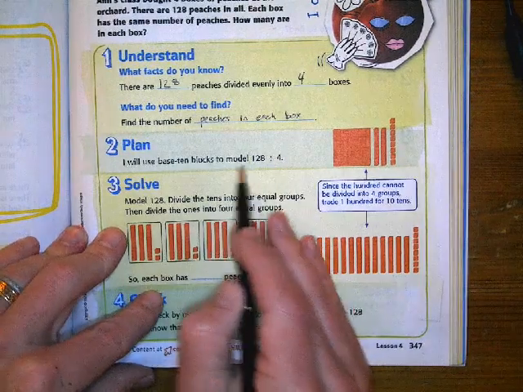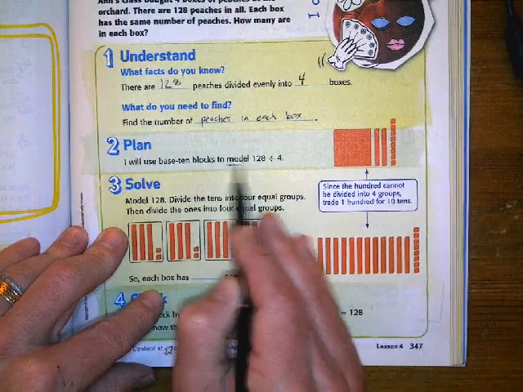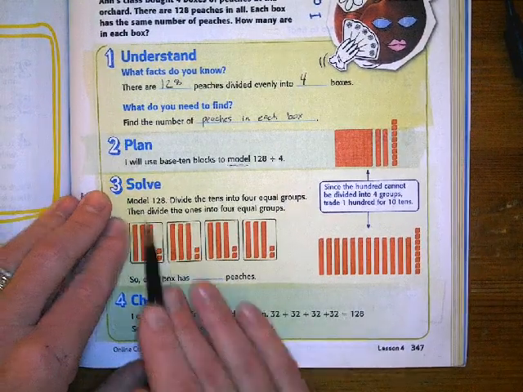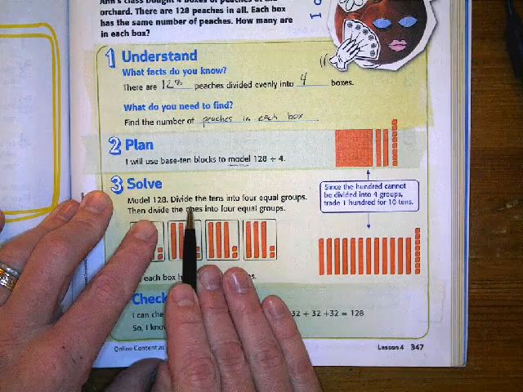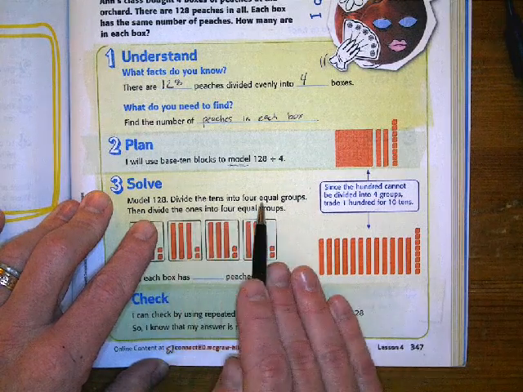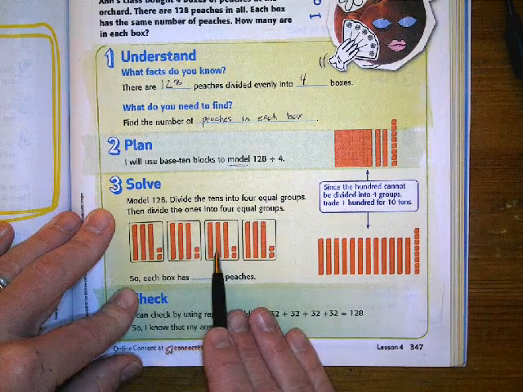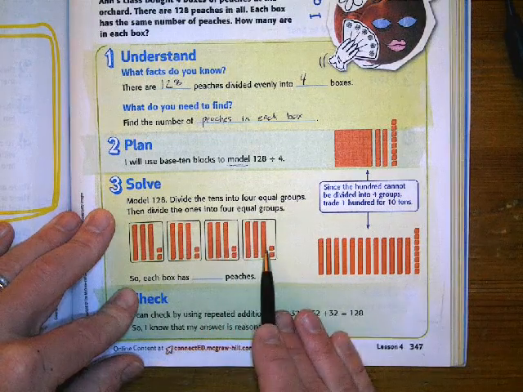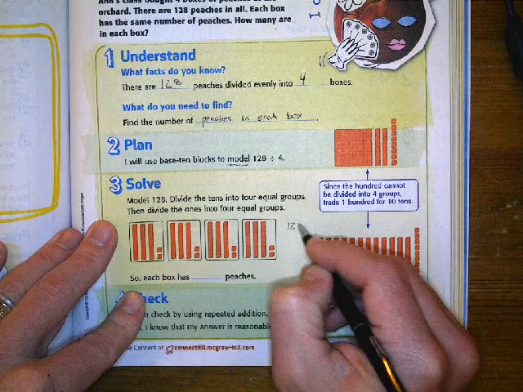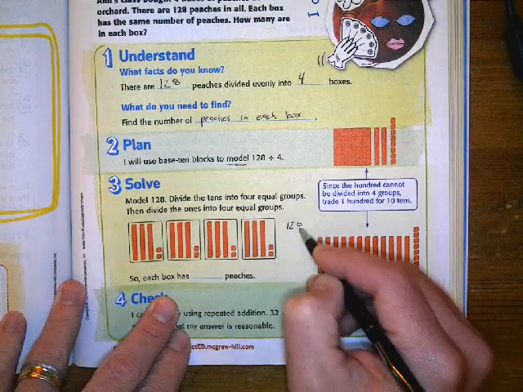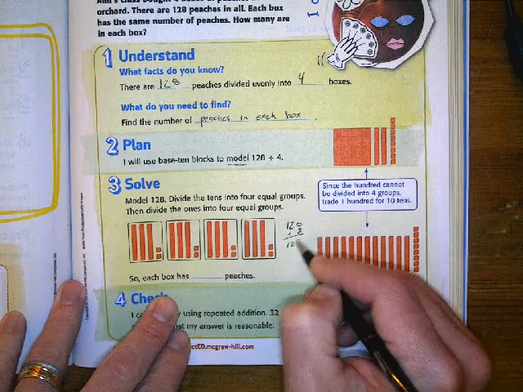It says, plan. I will use base 10 blocks to model 128 divided by 4. And this is the keyword today. We're going to model it. We're going to draw some pictures. So model 128, divide the 10s into 4 equal groups. So 1, 2, 3, 4, 5, 6, 7, 8, 9, 10, 11, 12. That's the 120. And then 1, 2, 3, 4, 5, 6, 7, 8. There's the 8. That makes 128.